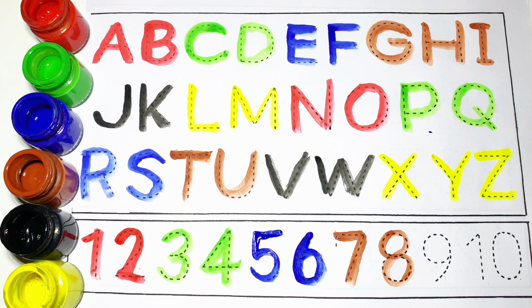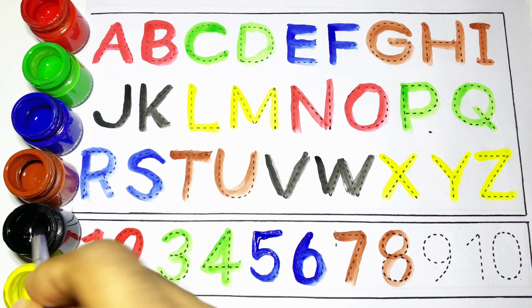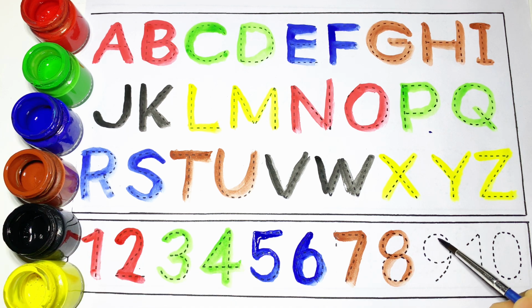Now 9. The numbers of 9. And use black color. N I N E, 9. The numbers of 9.